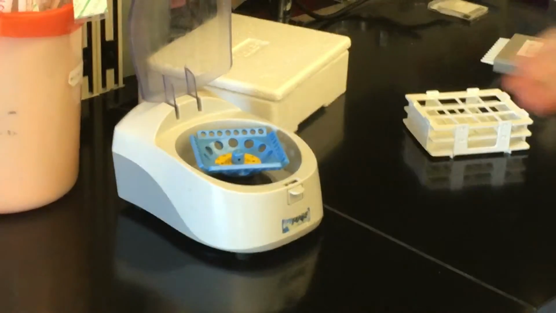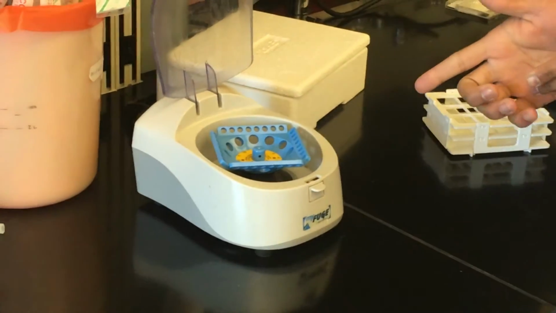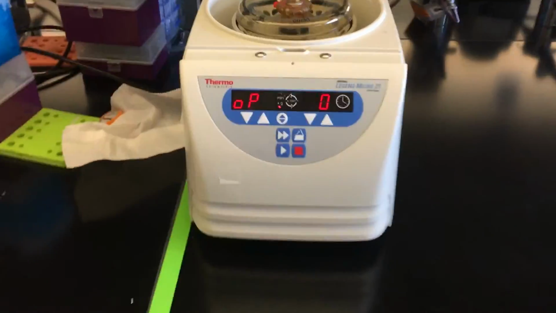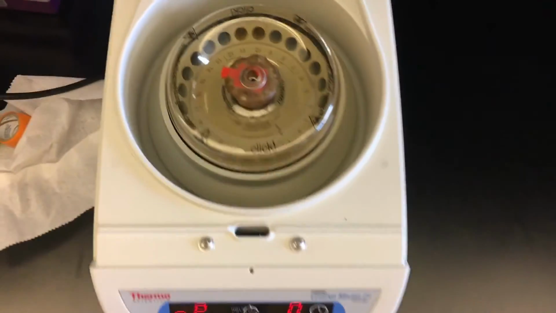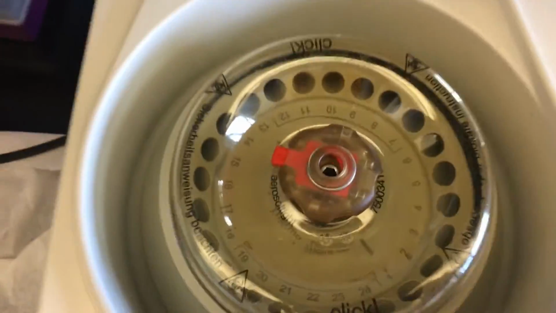All right, zoom in right here. We have a microcentrifuge. This is where you load up microtubes. Okay, here we have a slightly bigger centrifuge, which is also very simple and has a maximum speed of 3,000 rotations per minute.